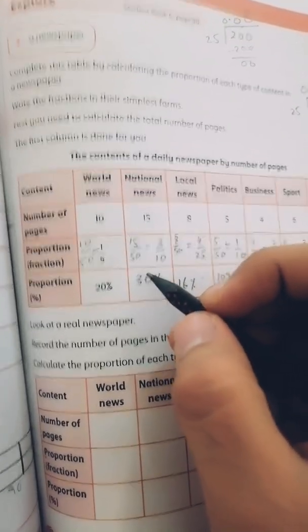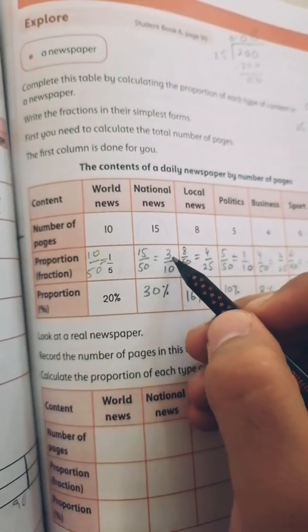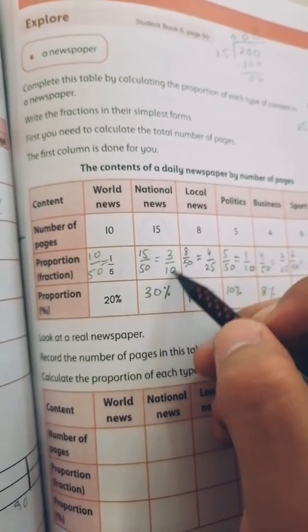Now let's do it with the multiplication table of 5. How many 5s we have in 15? 3. How many 5s we have in 50? 10. So we write it. So it's 3 by 10.